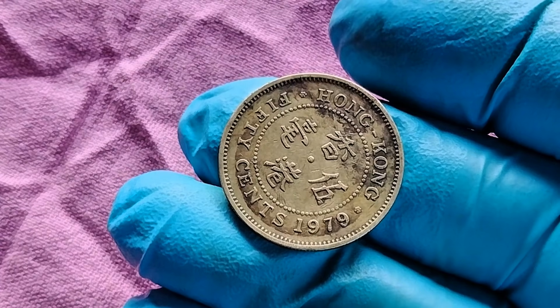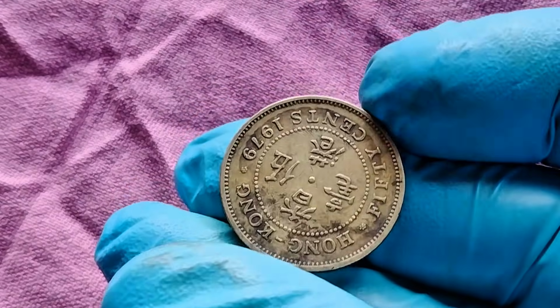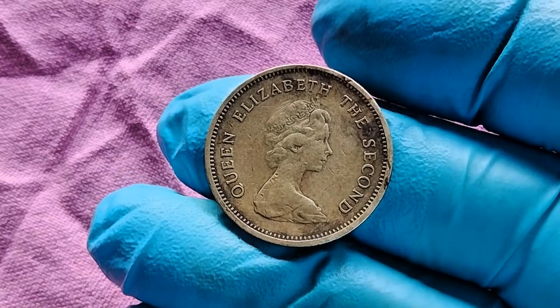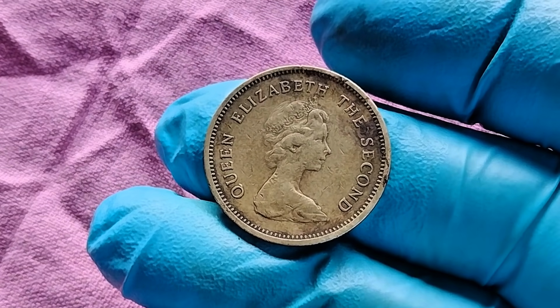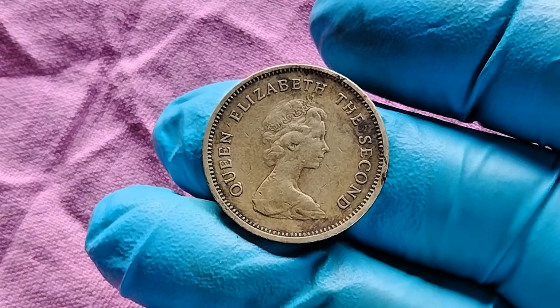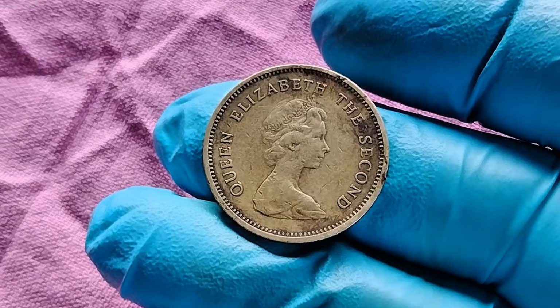The portrait represents stability and authority, which was important for colonial coinage because it reminded users that the territory was governed under the British monarchy. The design is simple yet elegant, with a smooth background that highlights the Queen's profile and gives the coin a classic numismatic look that collectors appreciate.